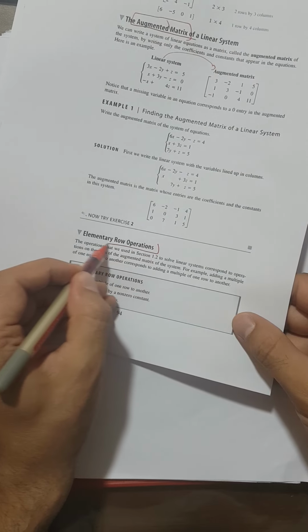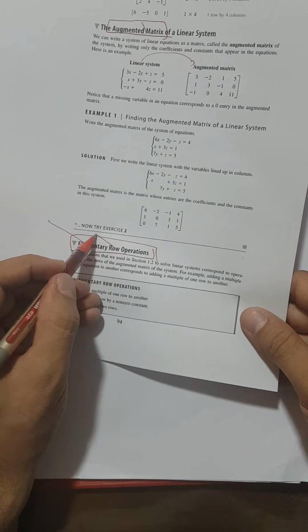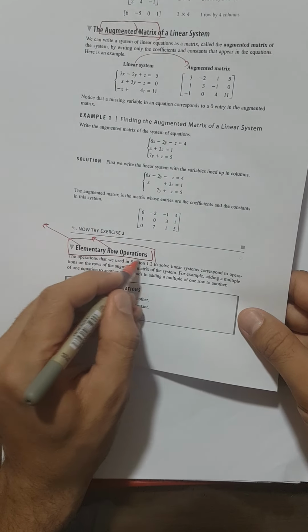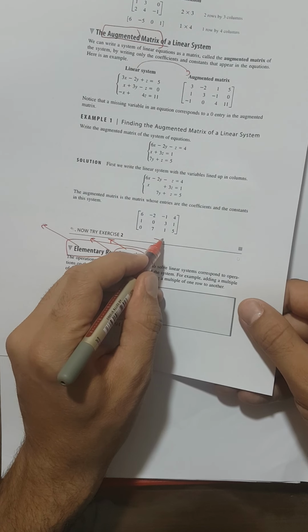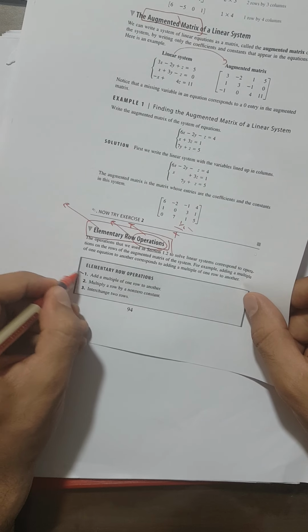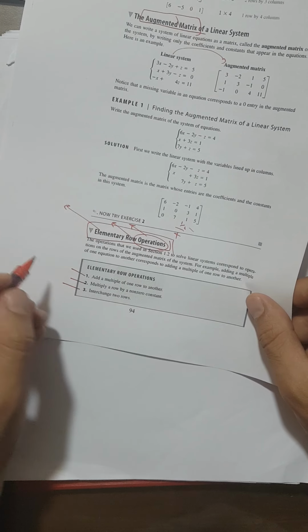Now, how many operations do we have? We have elementary row operations: elementary means basic, fundamental; row means we are working on the rows, not the columns; operations means addition, subtraction, or scalar multiplication. So we have adding a multiple of one row to another, multiplying a row, or interchanging rows.